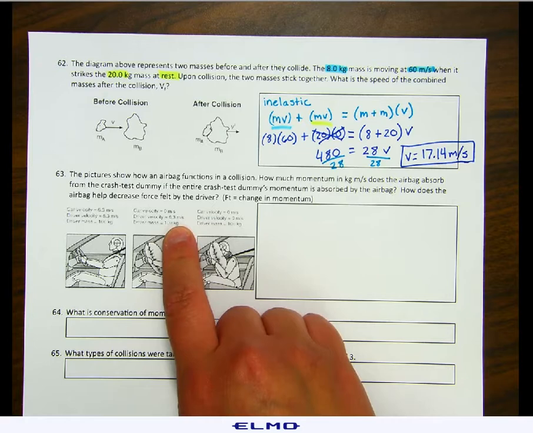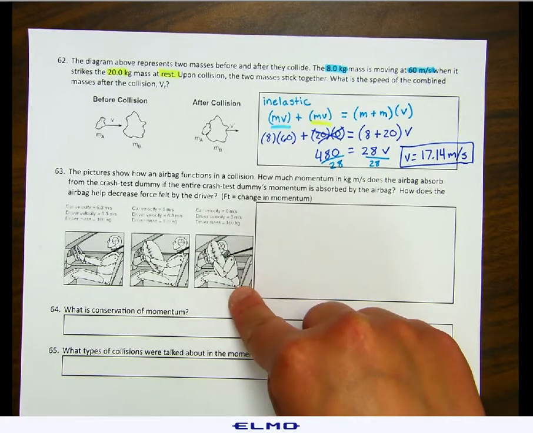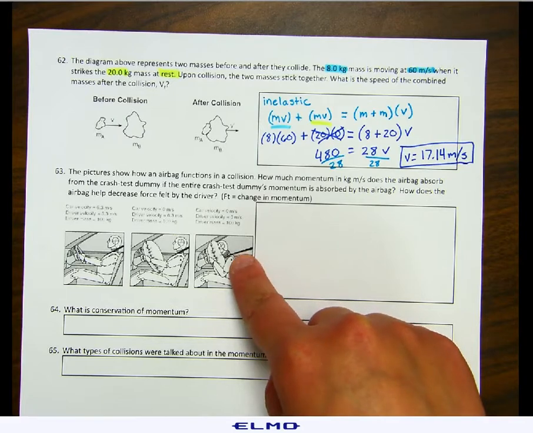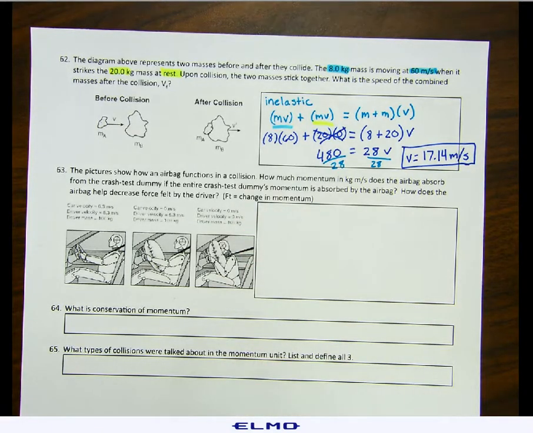So the driver still has 6.3, and the mass is 100. During the collision with the driver and the airbag, velocity of the car and driver are at 0. Driver's mass is 100. So we want to know how much momentum is absorbed by the airbag.